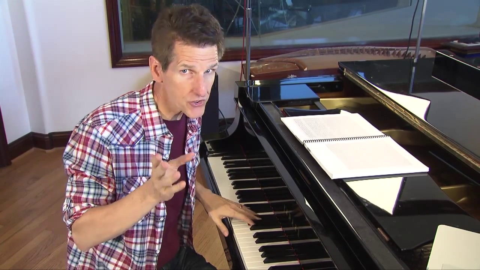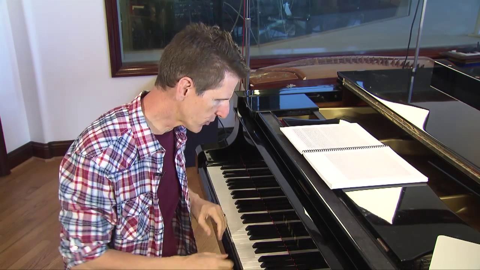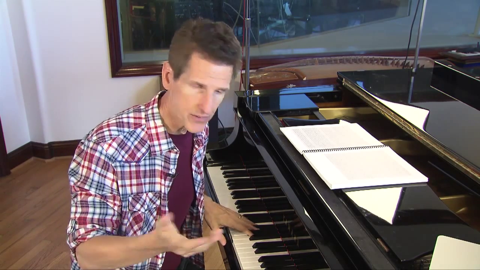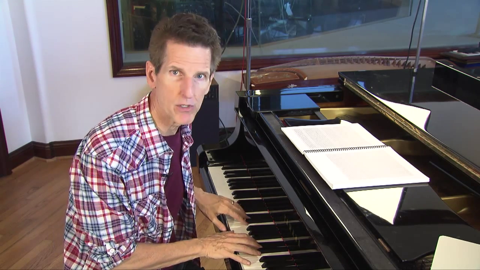Now, we talked about secondary triads. Think of these as your extended family, maybe your aunts or uncles or grandma and grandpa. In the key of C, these would be the 2 chord, the 3 chord, and the 6 chord. So you can do a song that stays right in the primaries. Lord, I lift your name on high, just right in the close family.